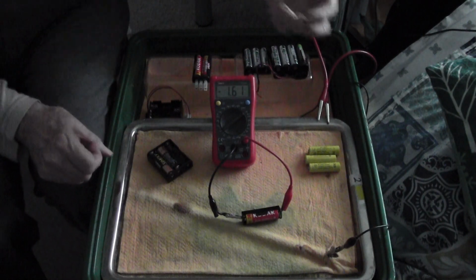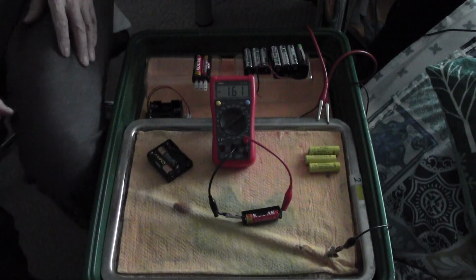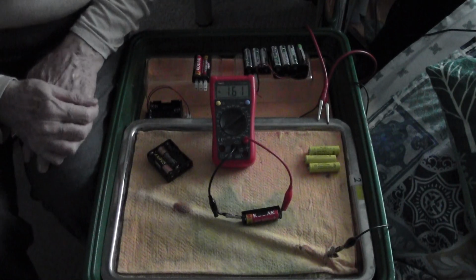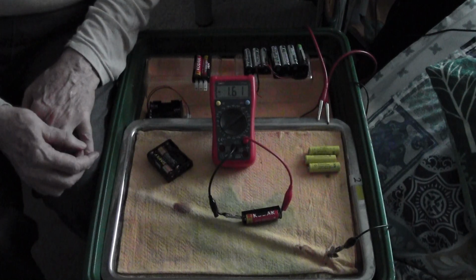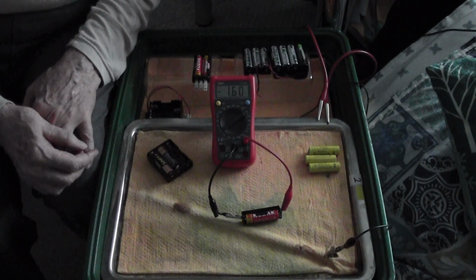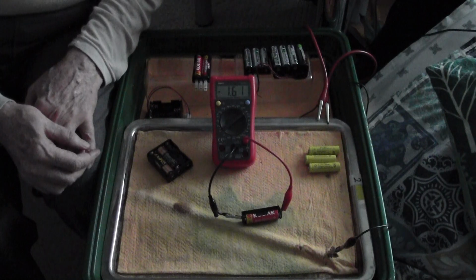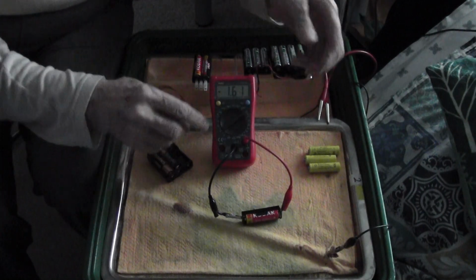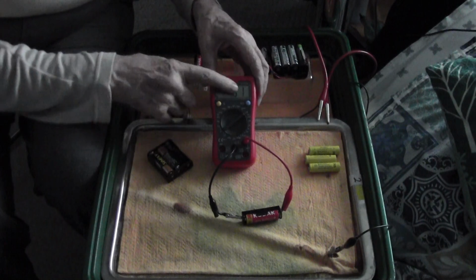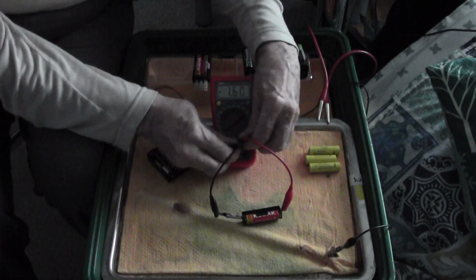Okay, and if you remember, Gibbs free energy says that there can be no such thing as zero potential, and therefore there is no such thing as negative potential. It's just that the meter says it's negative.